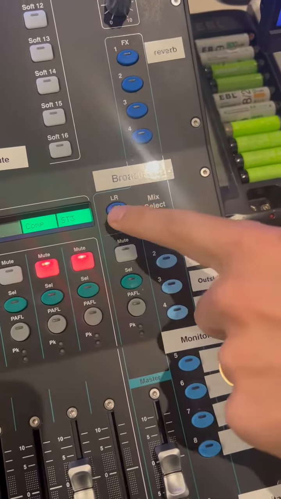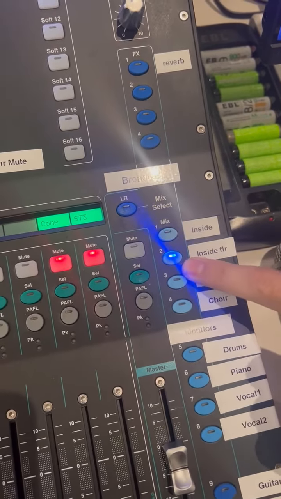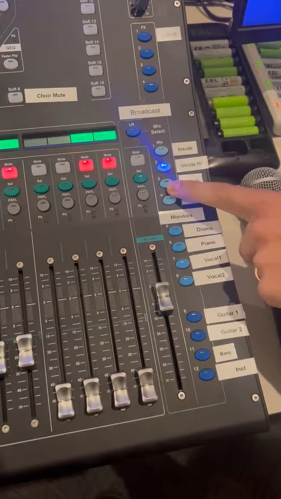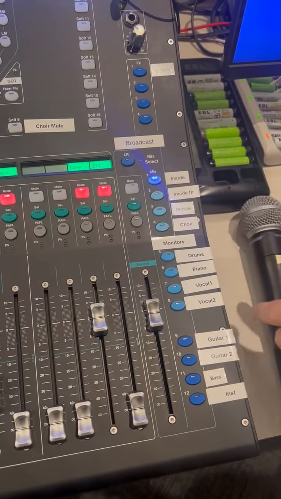This switches whether you're on, this is for streaming, this is the inside monitors, this is for the floor monitors, this is for the outside monitors. So this one's muted, but this is the main one here, the inside one. You've got to make sure that's on.